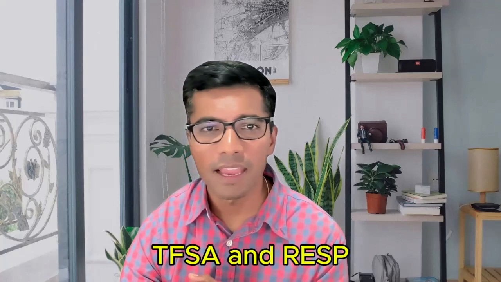Also, many people assume their TFSA and RRSP accounts are tax-free even after they move back to India. These are tax-free in Canada, but India doesn't recognize TFSA or RRSP accounts. TFSA growth is fully taxable in India. RRSP gains may be taxable based on the structure. Also note, you can't contribute to these accounts once you become a non-resident.